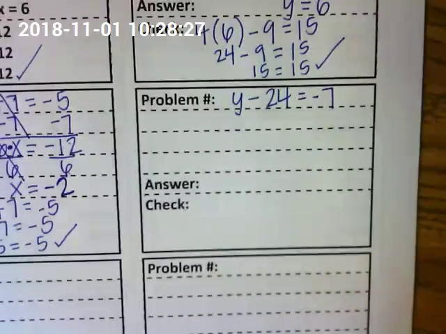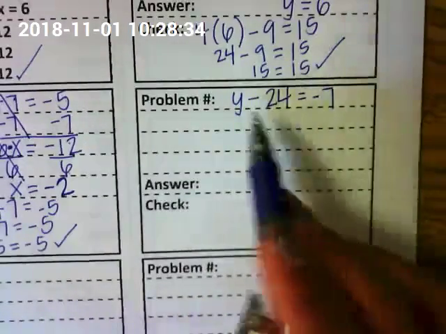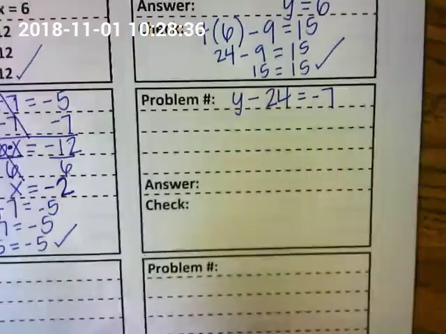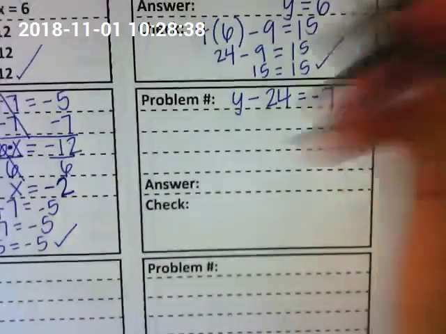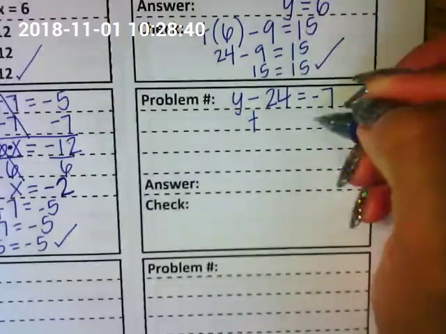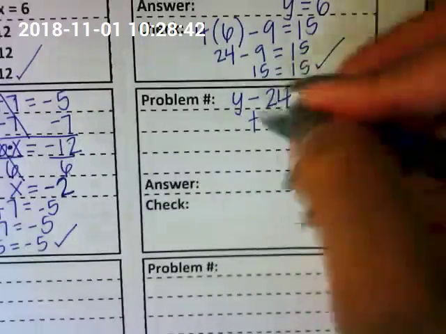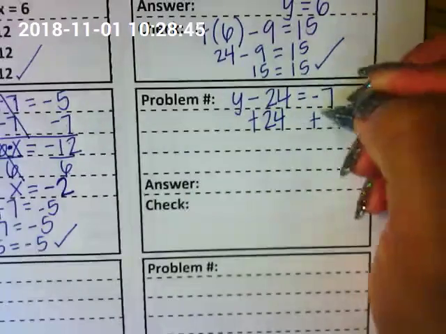All right, let's turn our voices off. So what operation here are we undoing? Subtraction. So we are going to add to both sides first, and we're adding 24 to both sides.